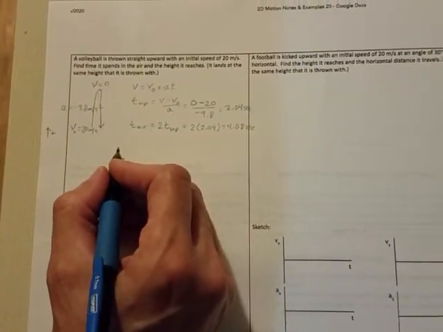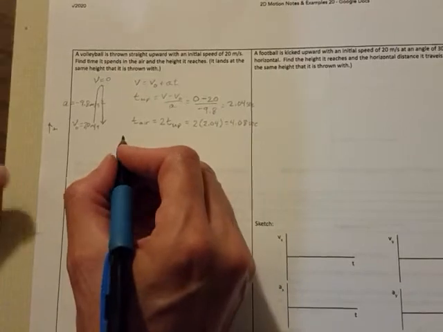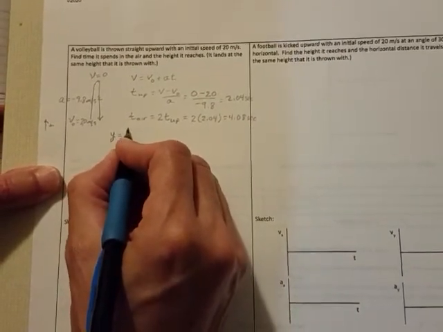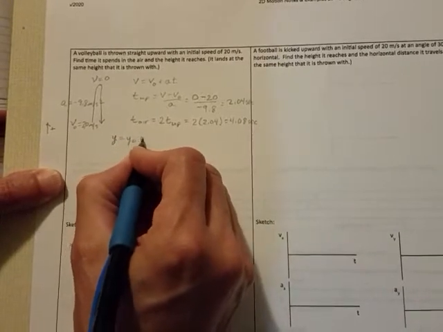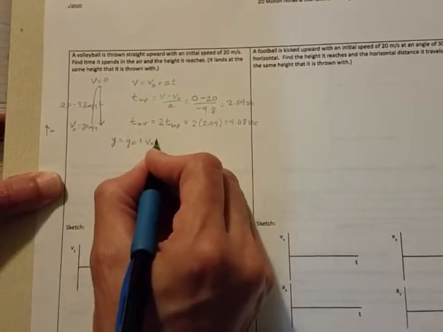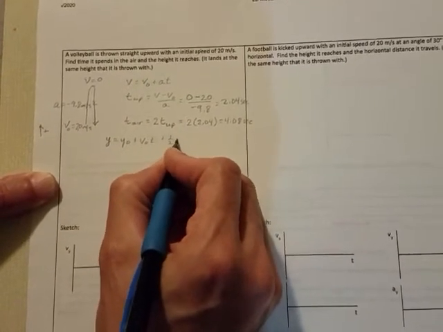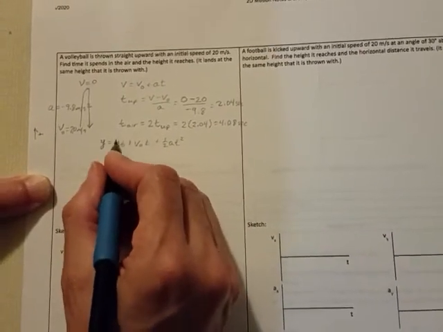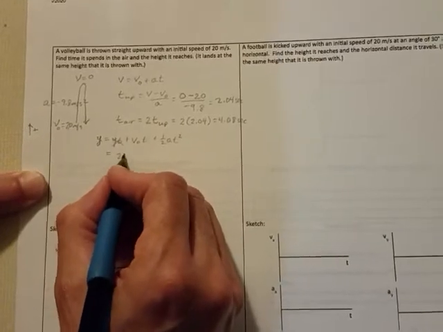To figure out the height that it reaches, we can use a couple of different equations. We can use y is equal to y0 plus v0t plus 1/2 at squared. So this would be going away. Our initial speed is 20.